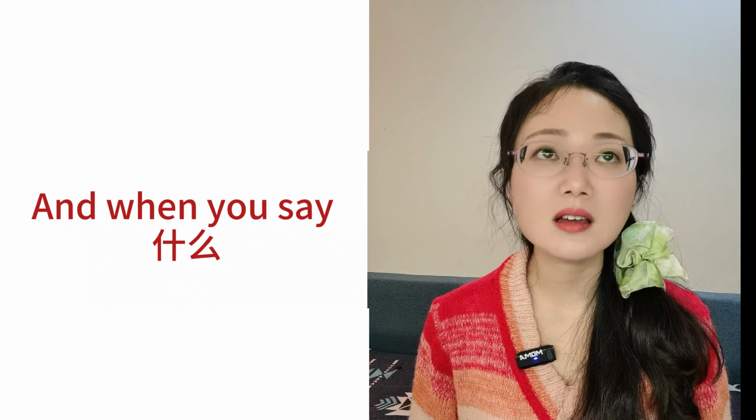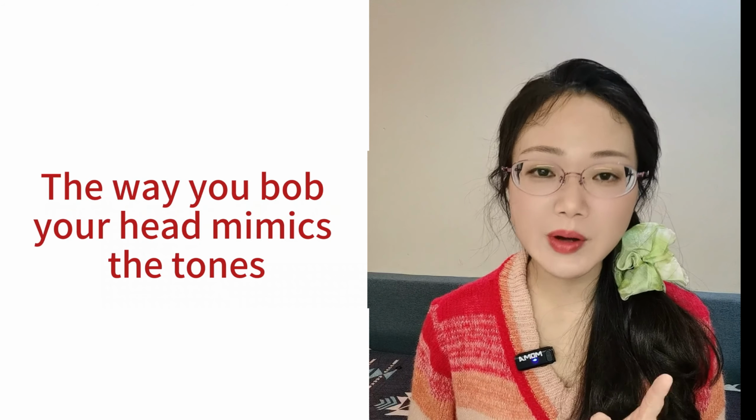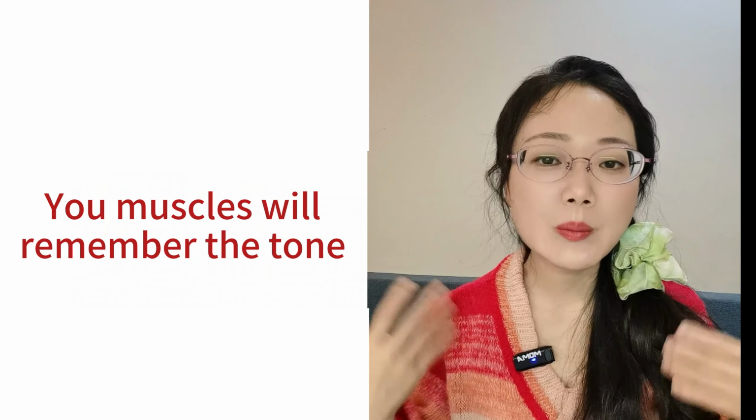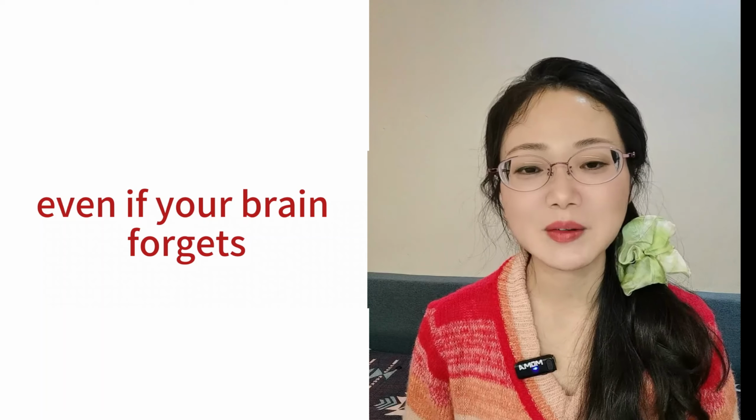And when you say 什么? Yeah, raise your head. See, the way you bob your head mimics the tones. This technique etches the tones into your mind. Your muscles will remember the tone even if your brain forgets. That's all for today's lesson.